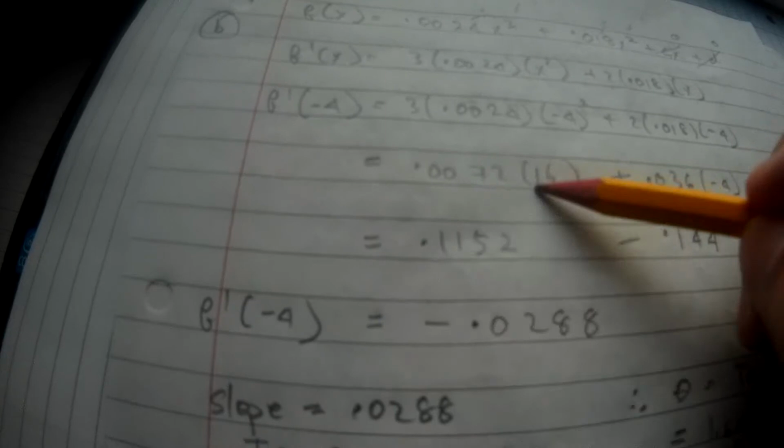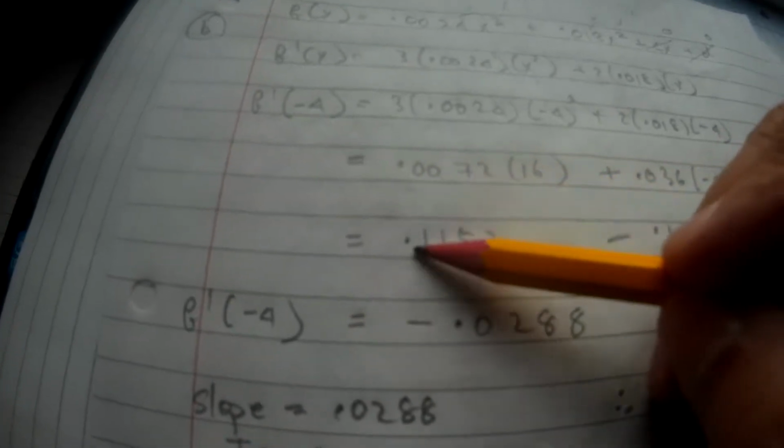That gives 16 times 0.0072 is 0.1152, and minus 4 times 0.036 is minus 0.144, and that is equal to f dash of minus 4 is equal to minus 0.0288. So I've evaluated the derivative at x is equal to minus 4.